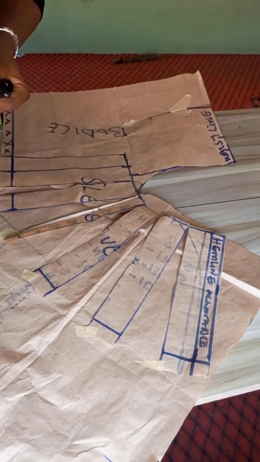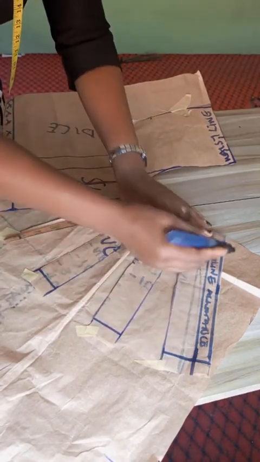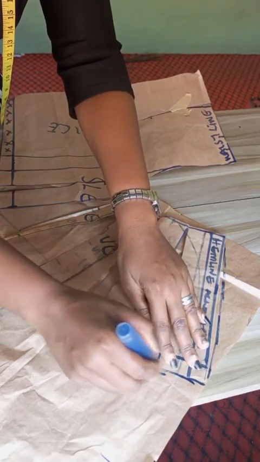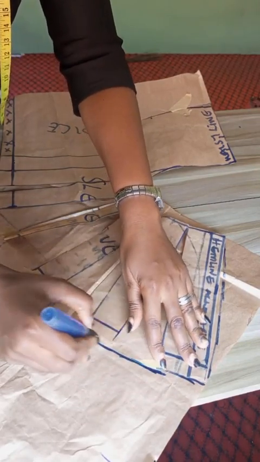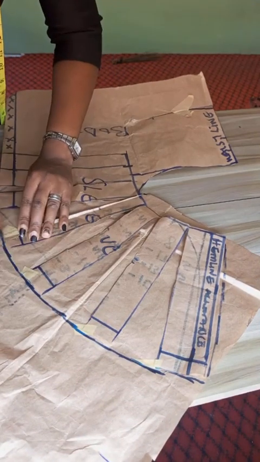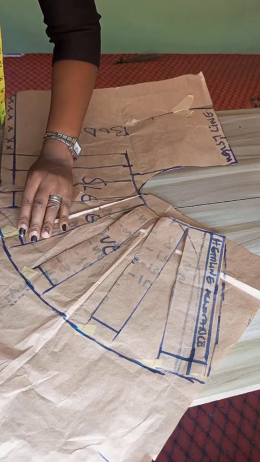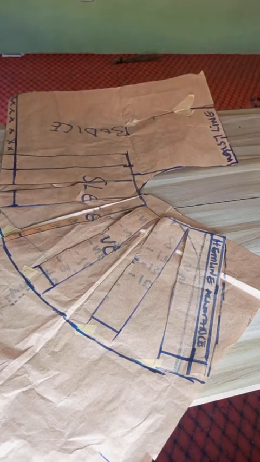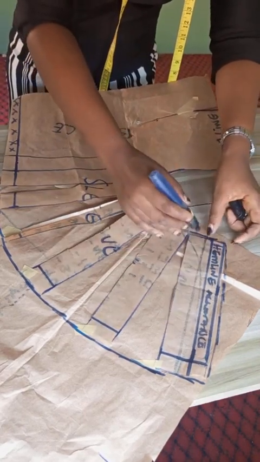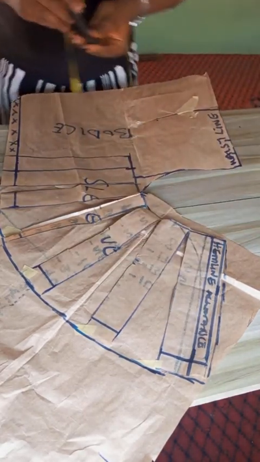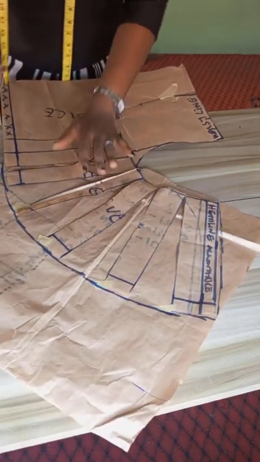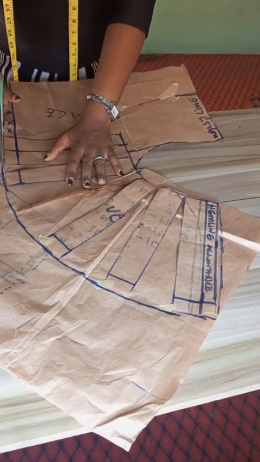So after I have traced it out, I will now cut it out. So you also trace it out up to that armhole area. So we are going to cut all the excess away.